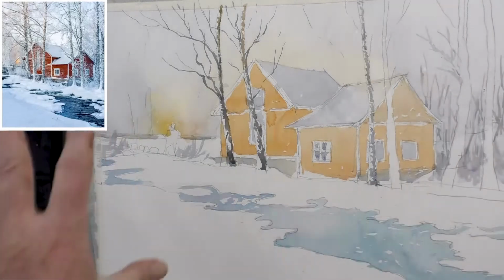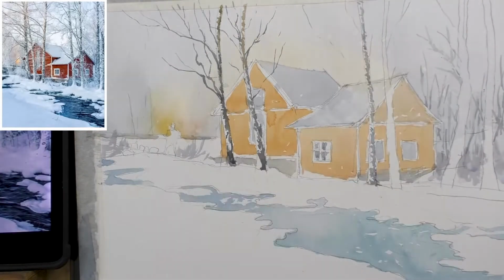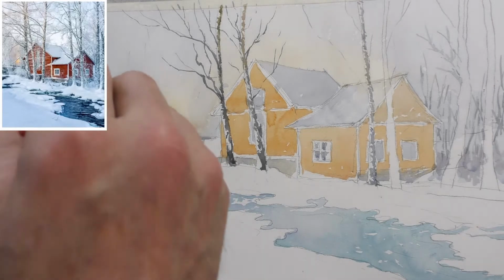Yes, but there's a lot of work. But I think if we build the composition and we did the big shapes and we start to put the colors, it's okay. We make progress. I'm cheating now. Cheating? I've got some white gouache, so I can go in a bit with white.